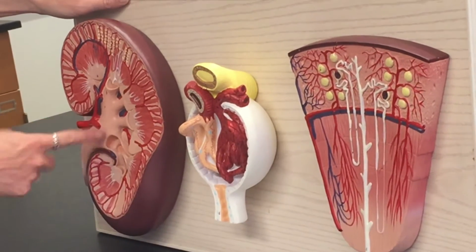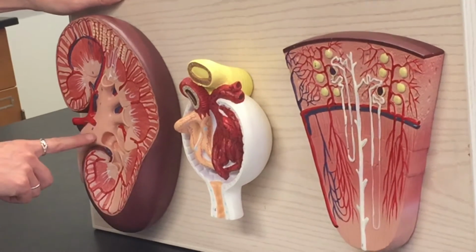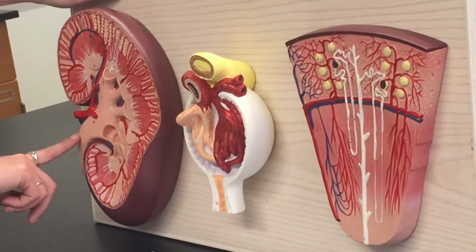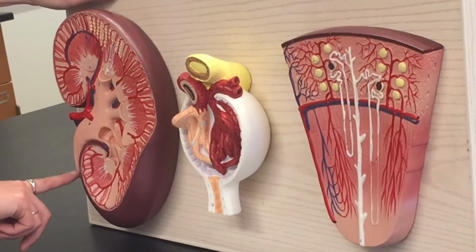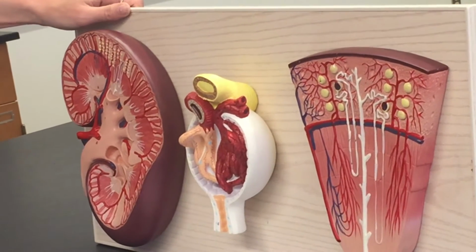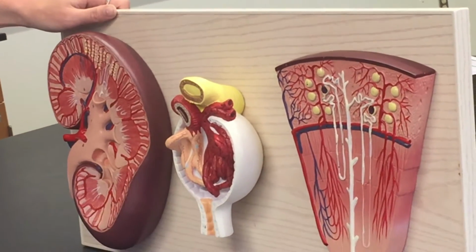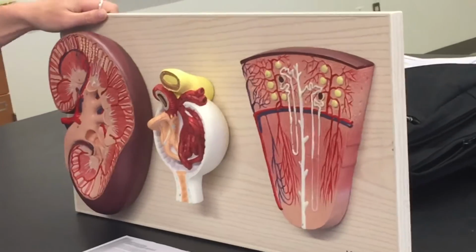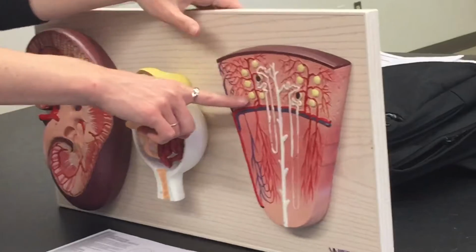These major calyces form the renal pelvis right here, and that renal pelvis ekes out of the kidney and forms the ureter. And then we left the renal artery and renal vein on here. So if we flip this over, then we're going to look at the nephrons. So we're going all the way over here to the right.